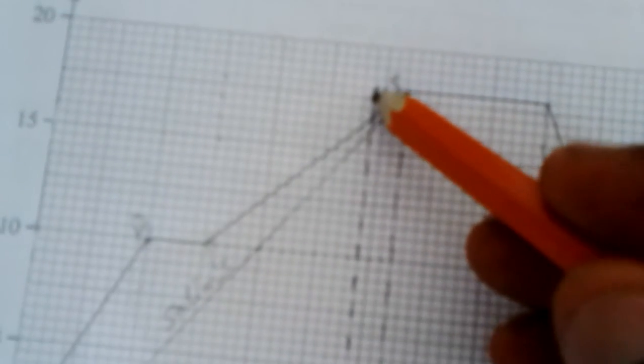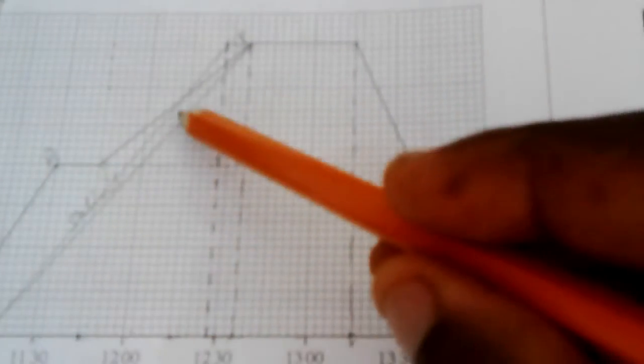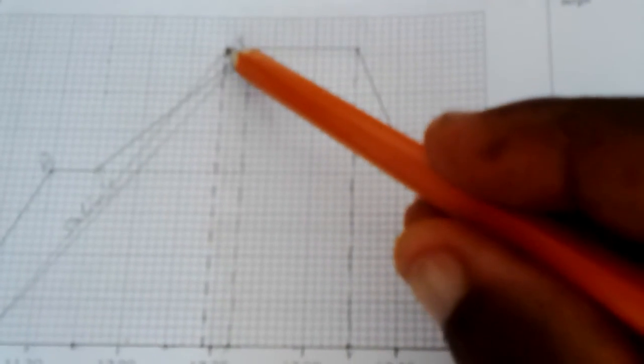Now you find out the distance between Salim's time. This Salim's journey is going to the peak of this. I can redraw the line. Redrawing the line, you find out that the line goes straight to this point.